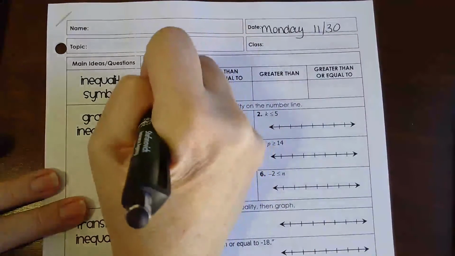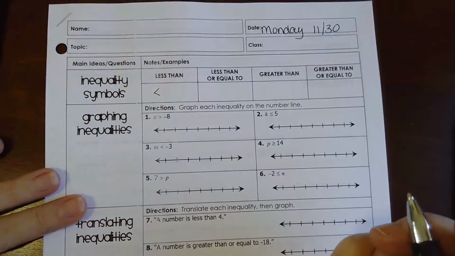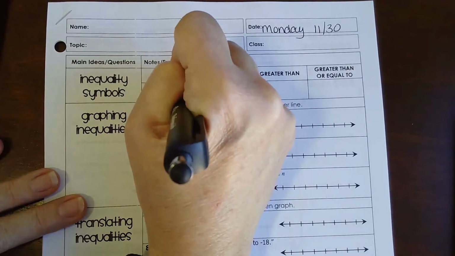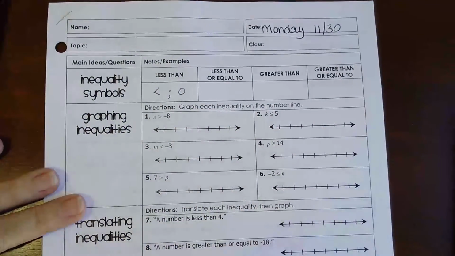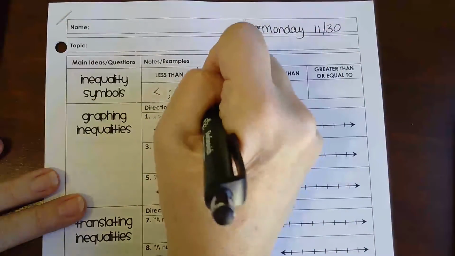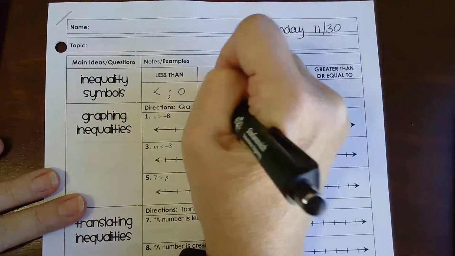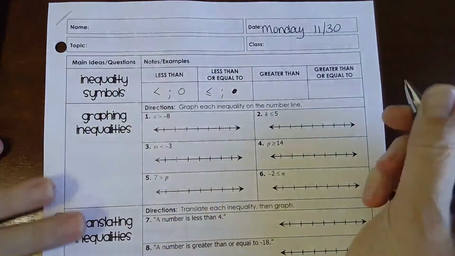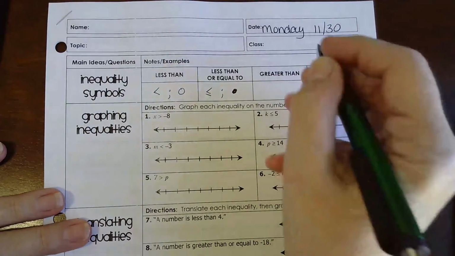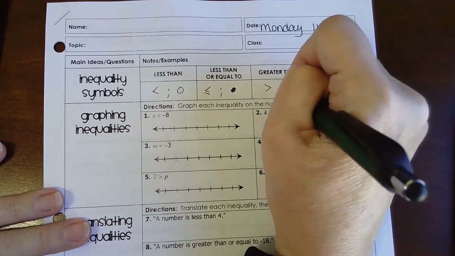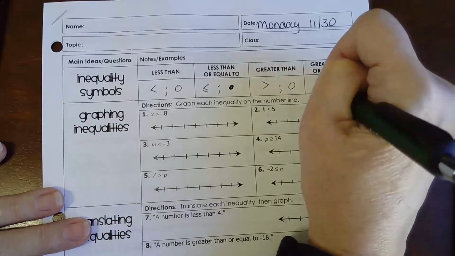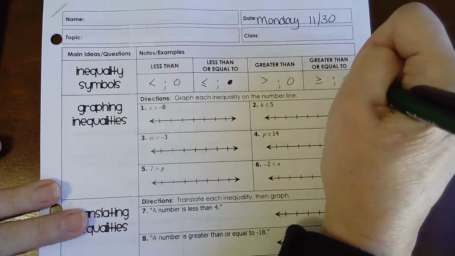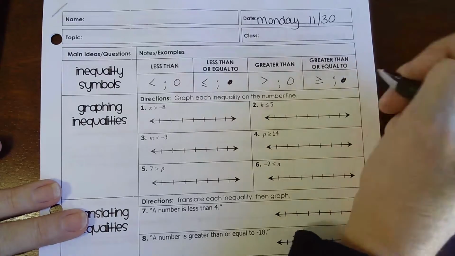So when we talk about less than, remember it's the thing that points to the left. And when we graph it, we're going to have an open circle. We'll talk about that a little bit when we get down here. Less than or equal to is going to have that extra little bar on it, and it's going to be a filled in circle. Sorry about that. Greater than points to the right, and it's going to have an open circle also. If it's a greater than or equal to, it's going to have that little line underneath it again, and this time it's also going to be a filled in circle.